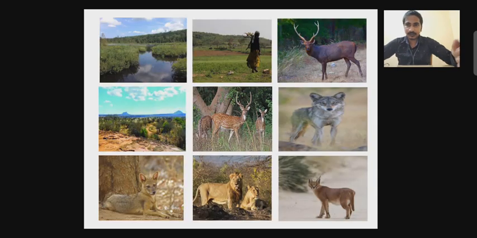So let's go through the pics. These are the plants and animal species which are found in the semi-arid region of India.